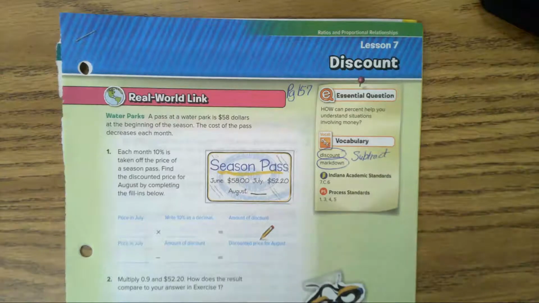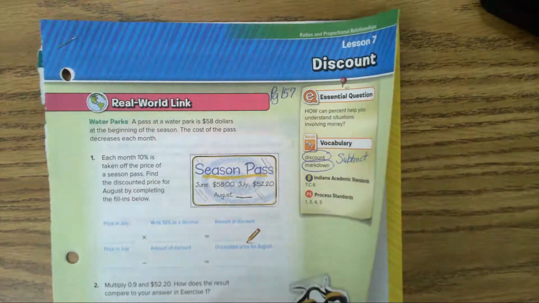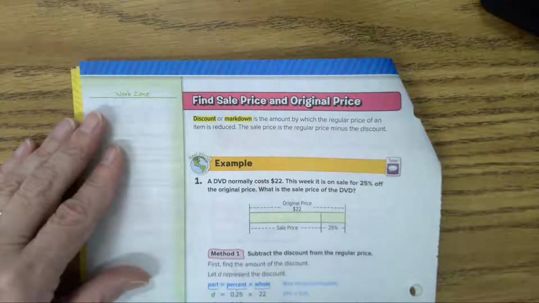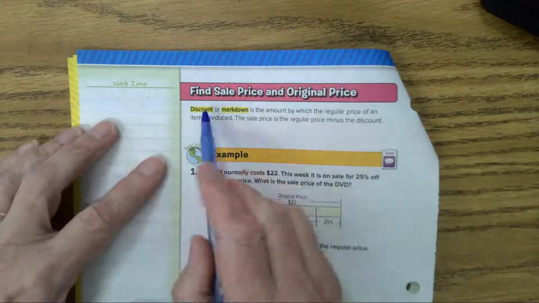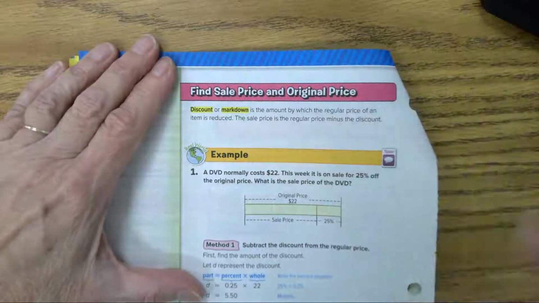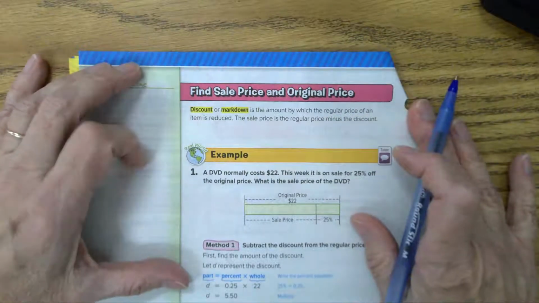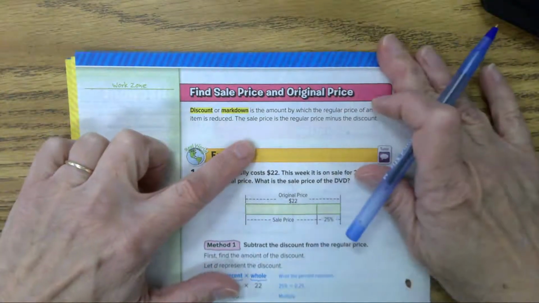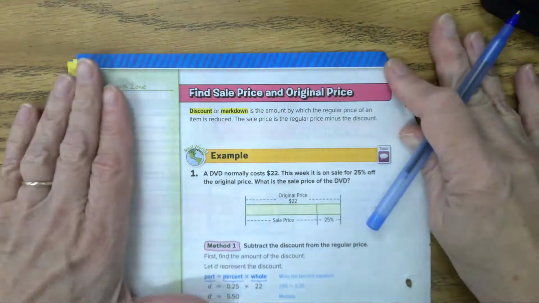So now let's go right on to page 160. It says find sale price and original price. Discount or markdown is the amount by which the regular price of an item is reduced. The sale price is the regular price minus the discount.